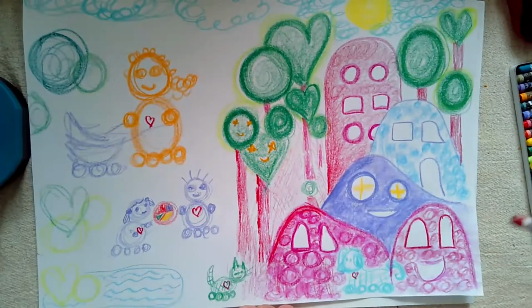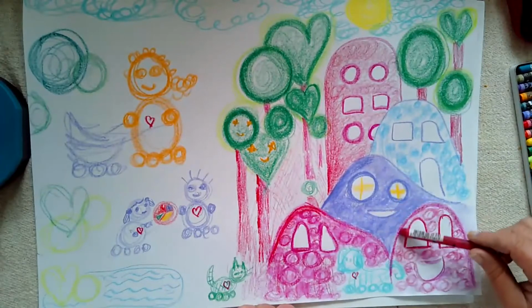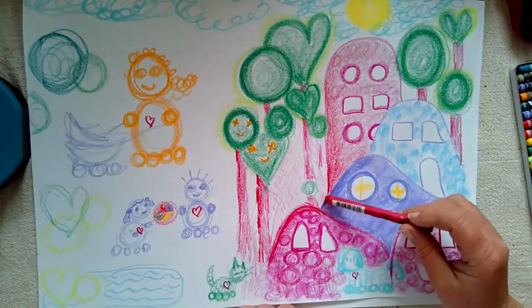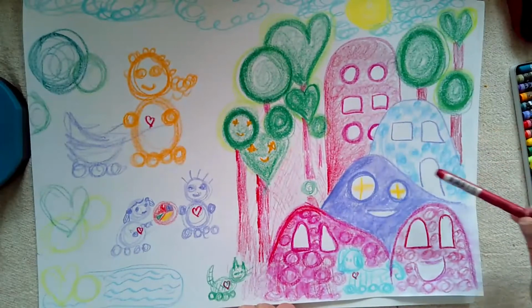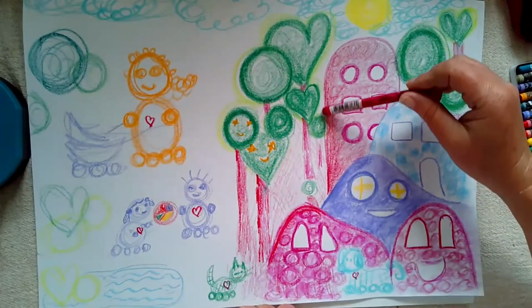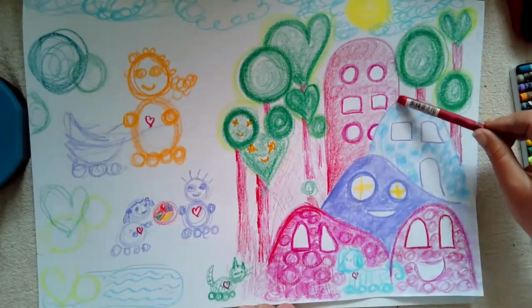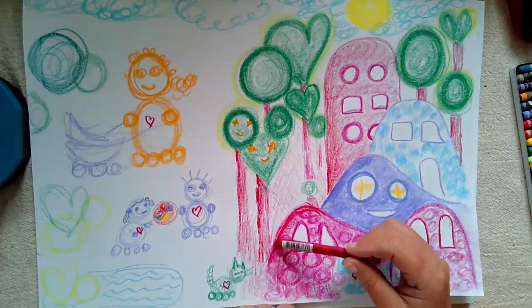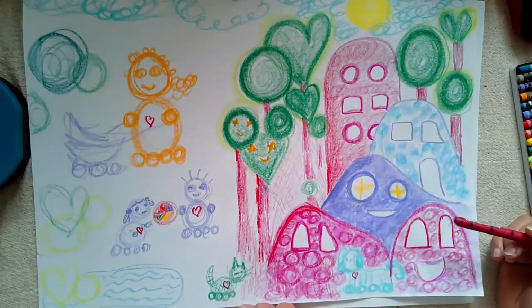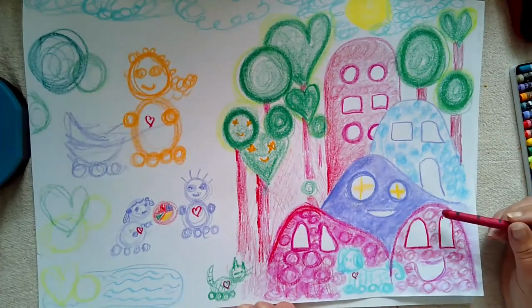So I have a few houses here, as you see, and all of them have rounded shapes. I think the rounded shapes are kind of like nurturing shapes. I just like them. So my houses are very colorful and have rounded shapes.